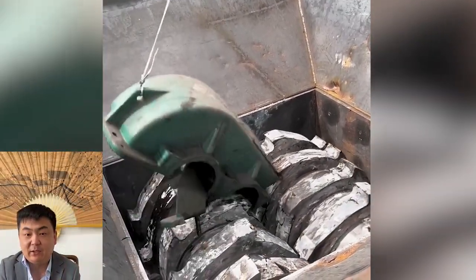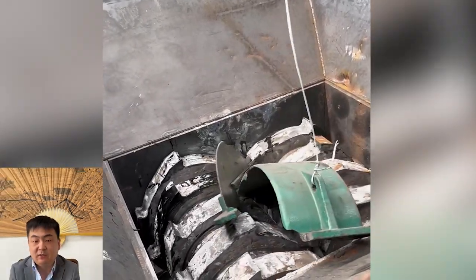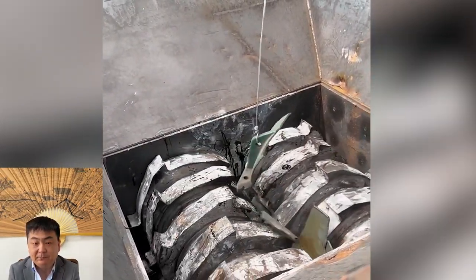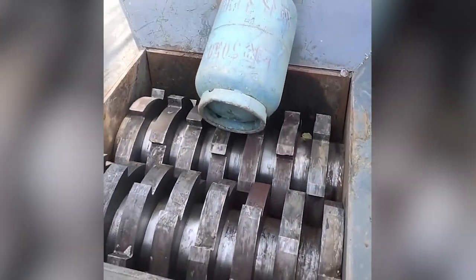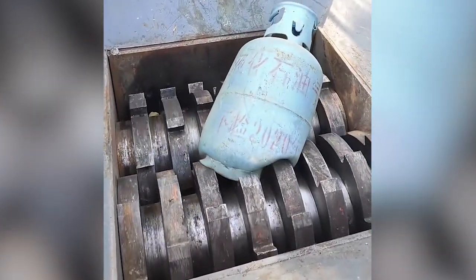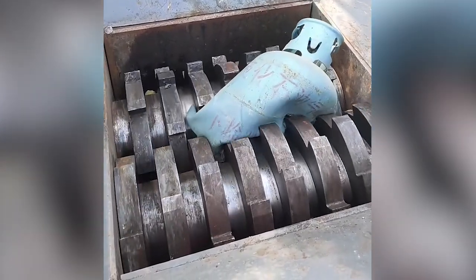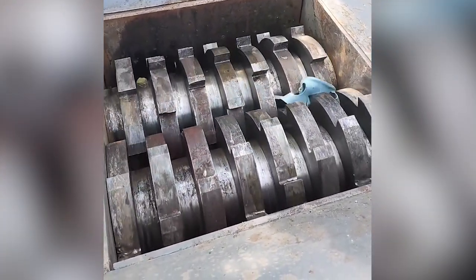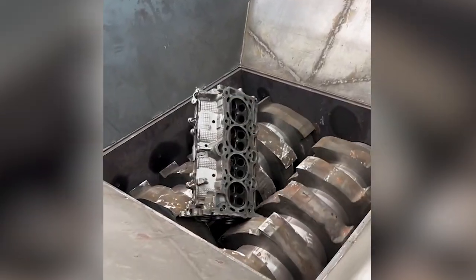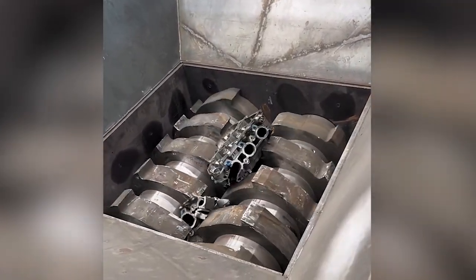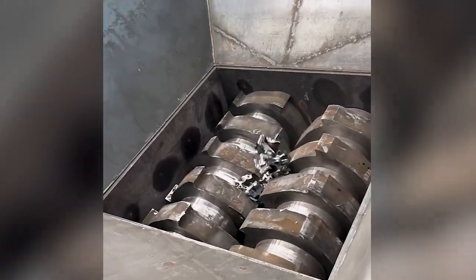This thickened steel block was killed in seconds. It is unbelievable that it was shredded into pieces by the shredder in less than a moment. It was no problem to tear the engine apart. It was pulverized into slag in less than 2 minutes.